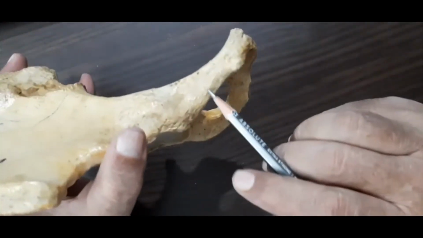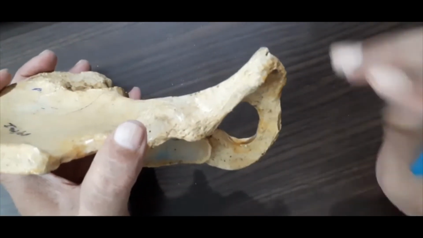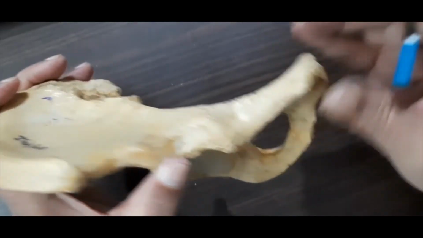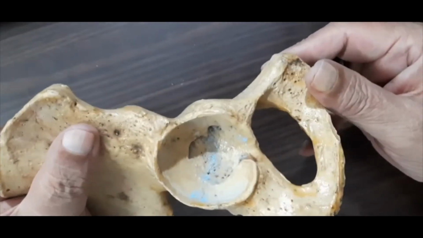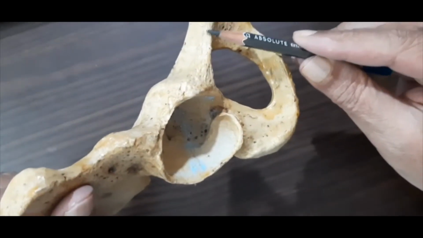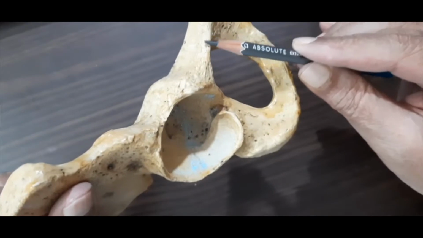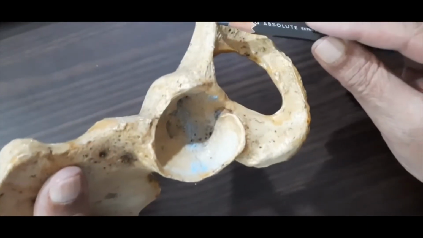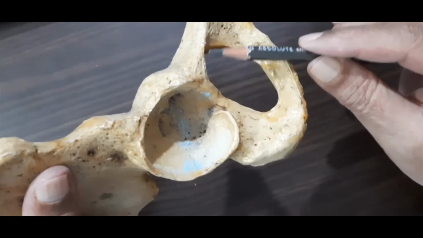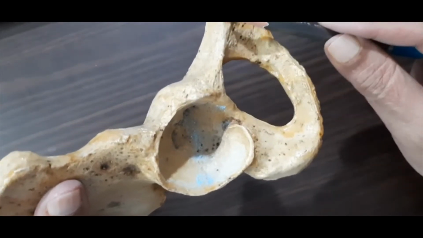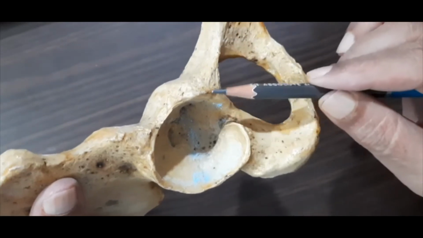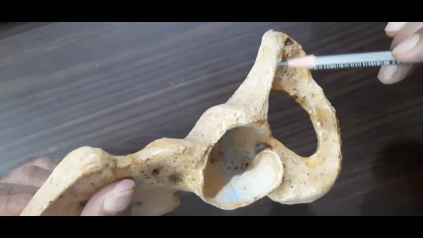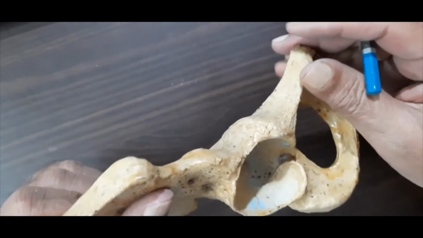Then the viva may shift to the superior ramus of the pubis. This superior ramus of the pubis is triangular in cross section. So he may ask, what are the borders of the superior ramus of the pubis? You can show it by tracing from the pubic tubercle going to the acetabular notch. See this acetabular notch? This is the anterior border, or obturator crest. It is called the obturator crest because it is close to the obturator foramen.